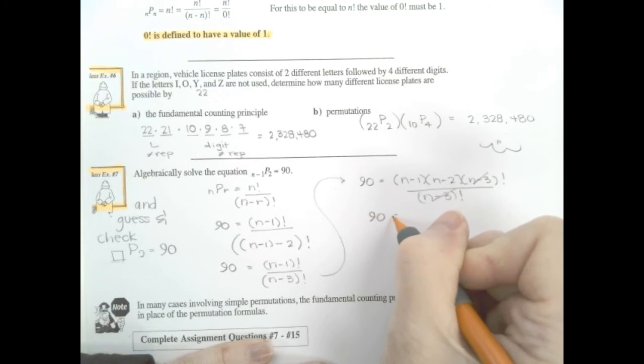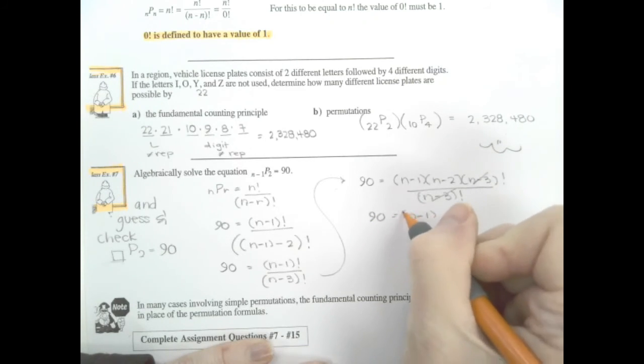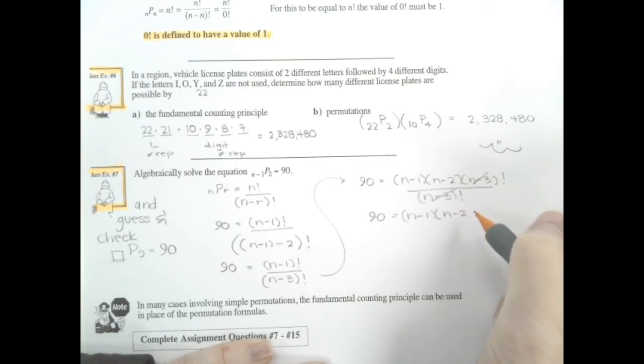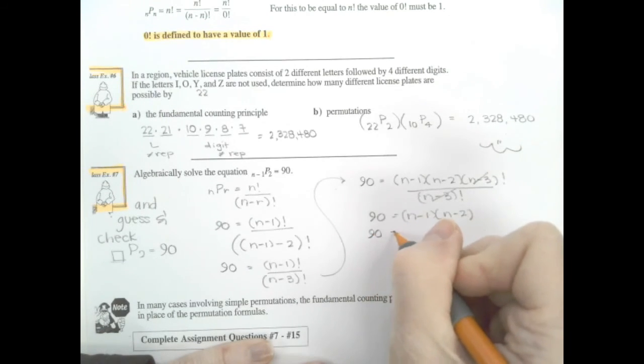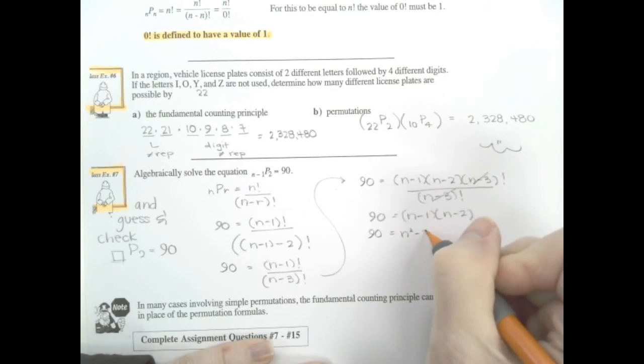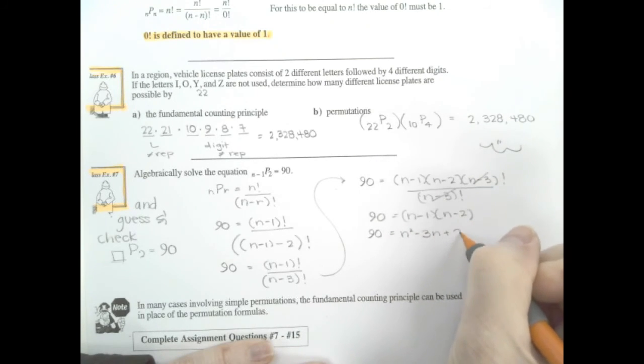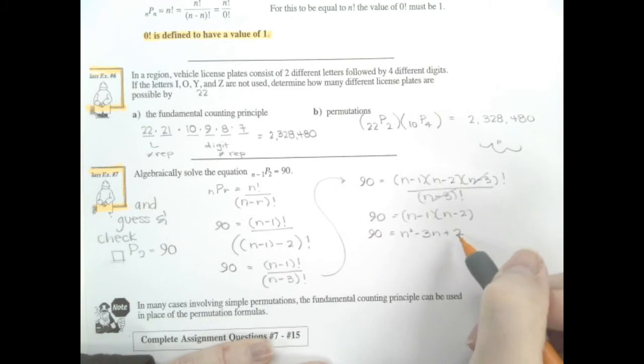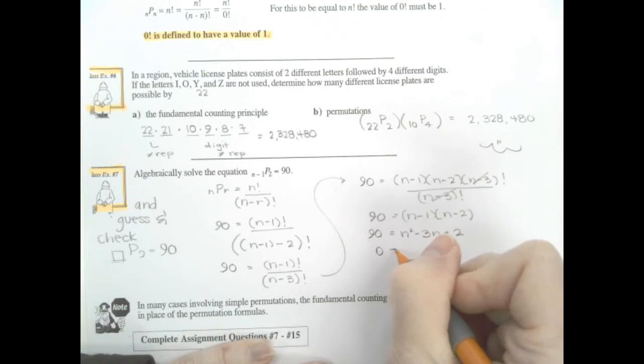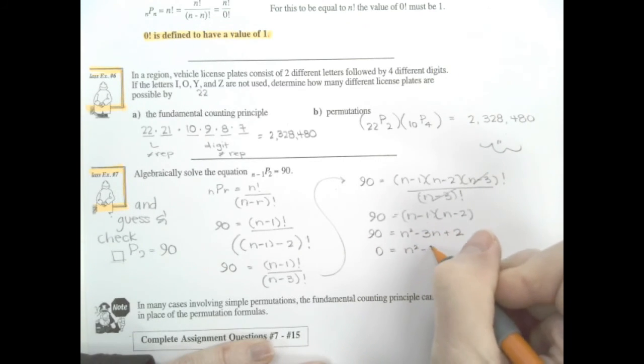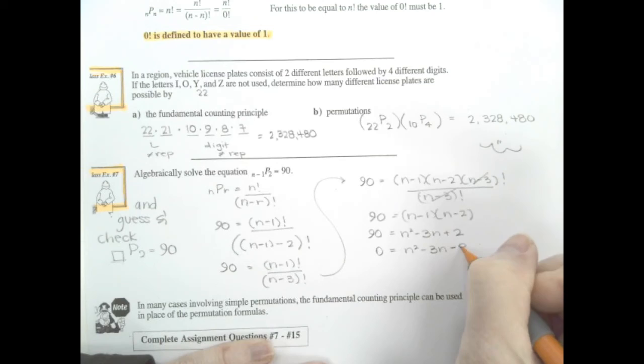I get 90 equals n minus 1 times n minus 2, not factorial. I'm going to need to FOIL this out. So 90 equals n squared minus 3n plus 2. Move the 90 over so that it will equal 0 on the left side. So take away 90, take away 90, and I'm going to get 0 equals n squared minus 3n minus 88.